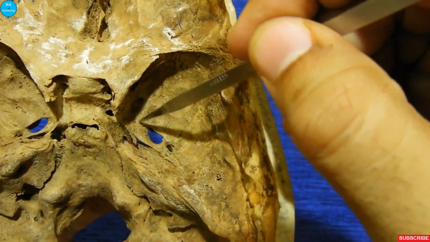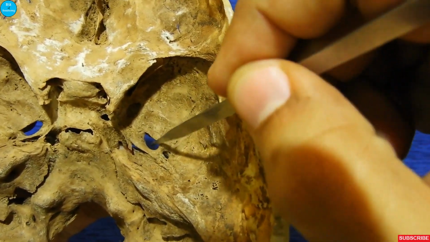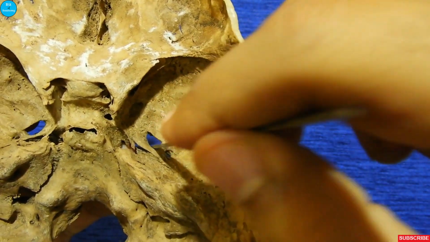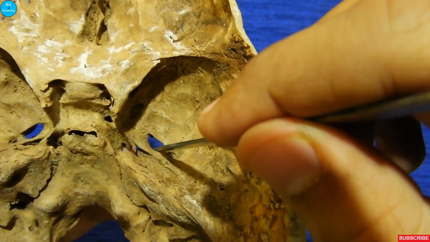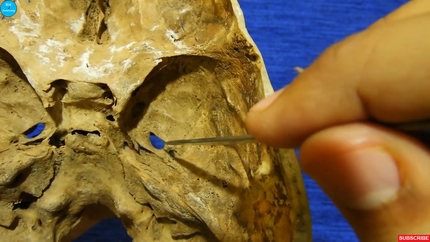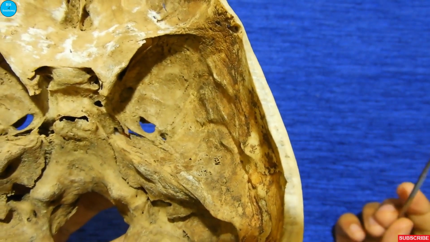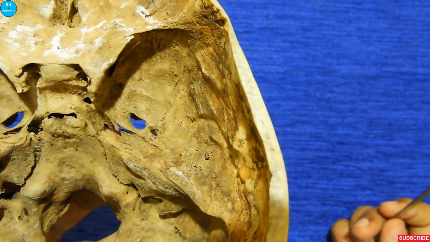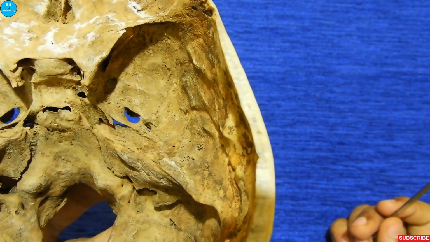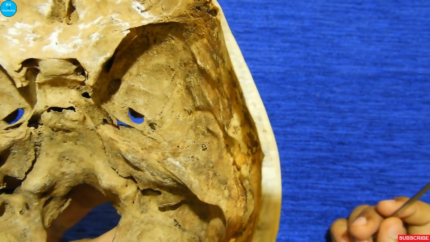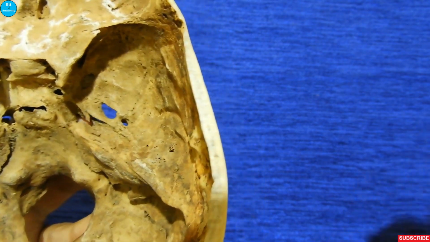In a semilunar shape, there is the foramen ovale behind the foramen rotundum. This allows passage of four structures, which can be remembered by the mnemonic MALE. M stands for mandibular nerve, A stands for accessory meningeal artery, L stands for lesser petrosal nerve, and E stands for emissary vein.